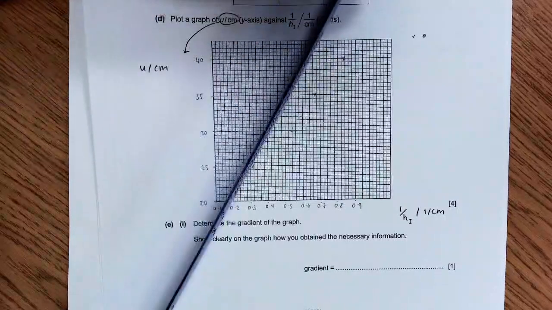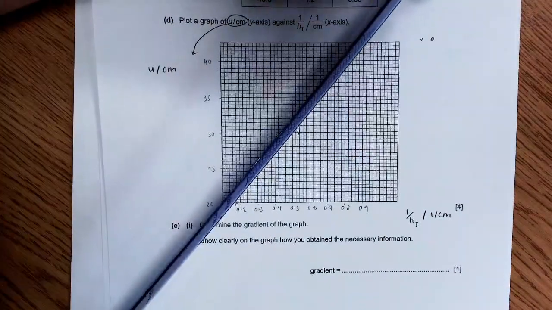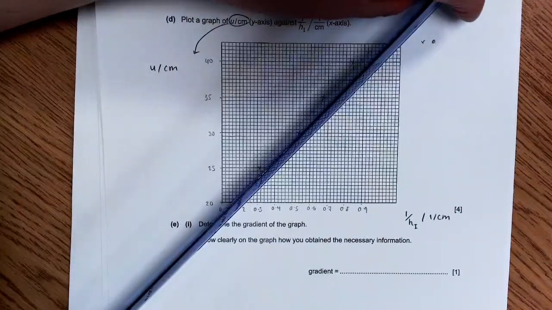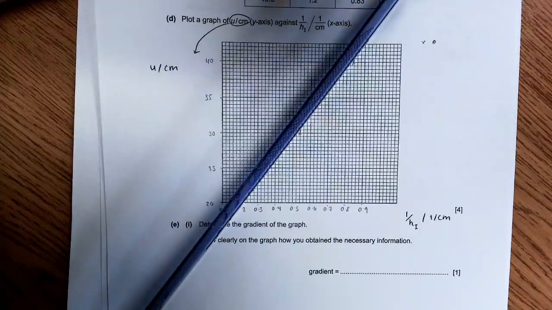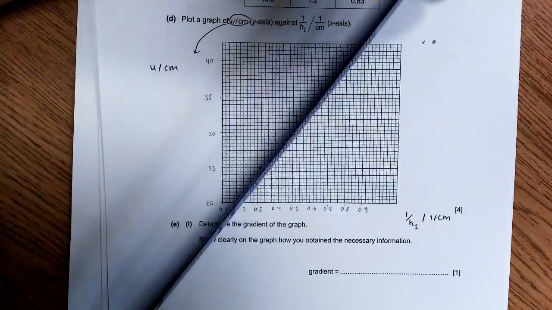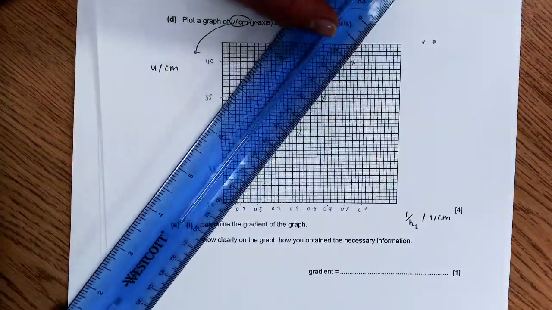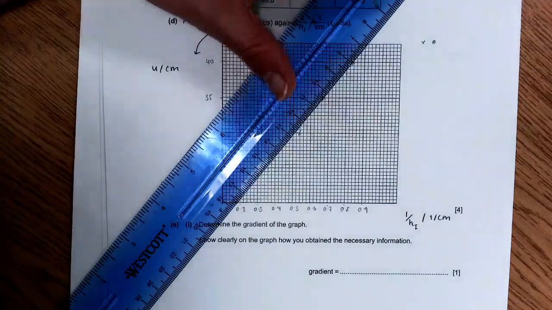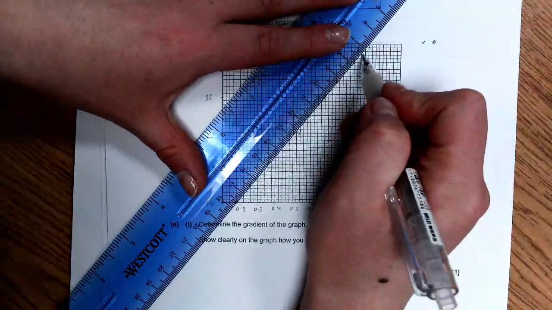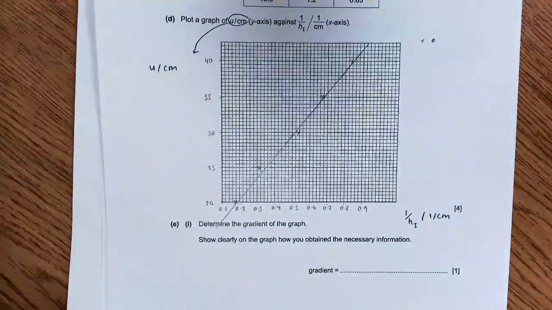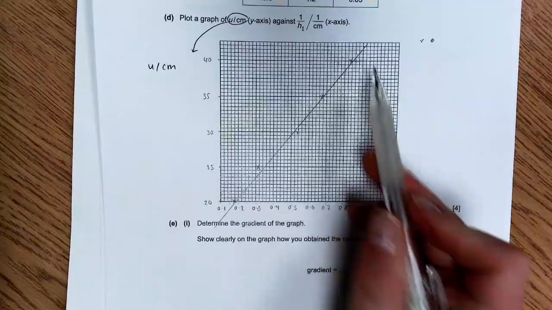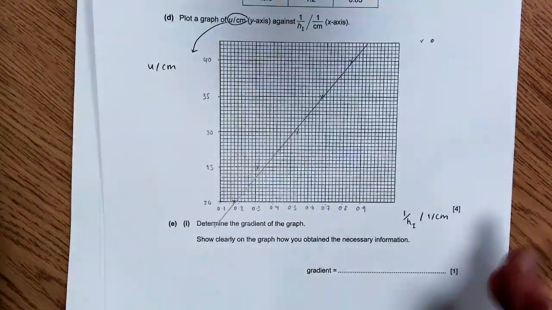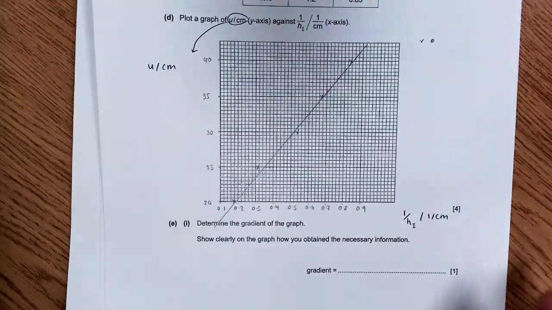A tip I would give you is if you move your ruler so that it is at 90 degrees, you can see the points a bit clearer, and make sure you can line it up as best as possible. So at the moment that looks like a pretty good line of best fit. I sketch that on like so. I've got these 3 basically on the line and one slightly below and one slightly above. So that's my line of best fit.